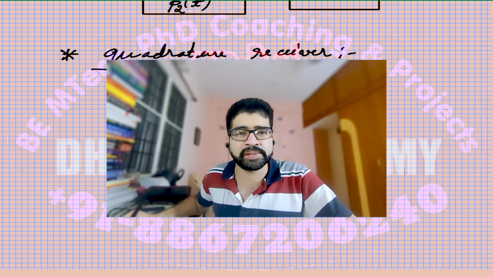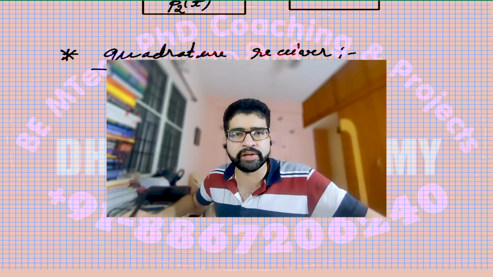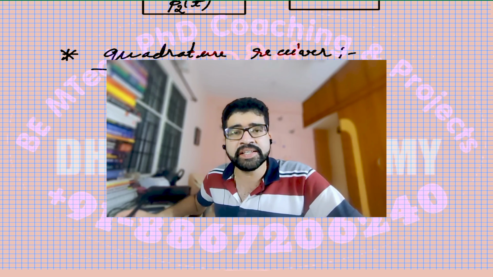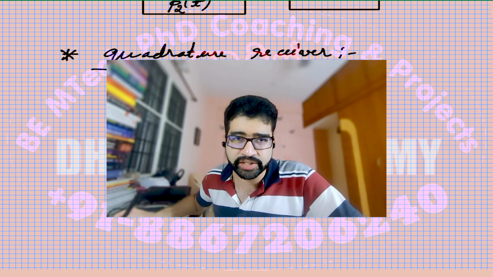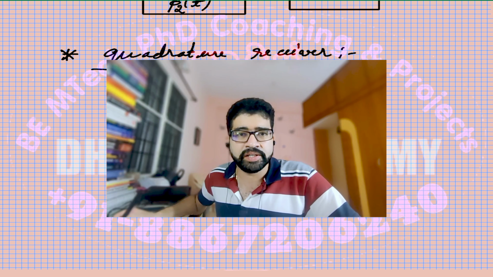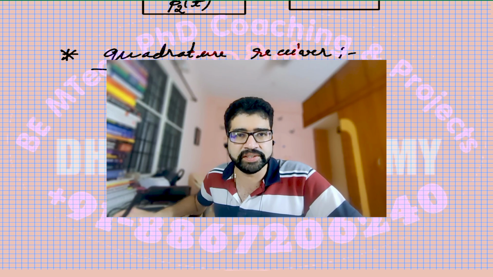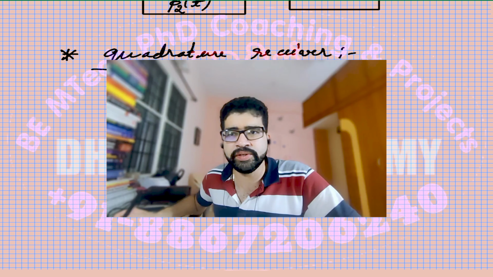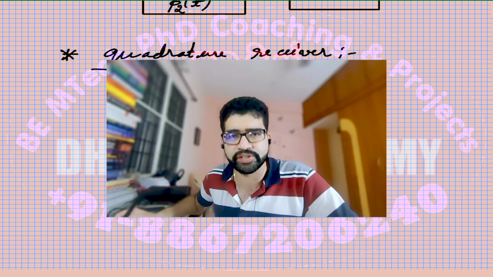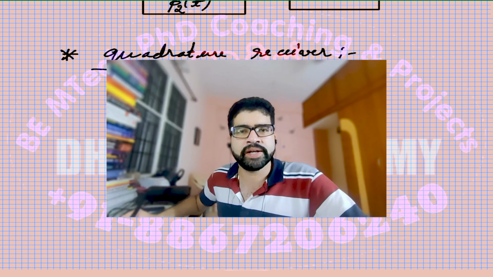And again, we are expecting orthogonality, orthonormality coming into the picture, and it makes things very complicated. Under such cases, the demodulator should be very efficient and should be able to capture the signal and decode it properly. So we use a slightly complicated circuit called the quadrature receiver.